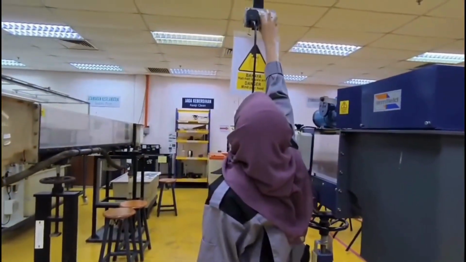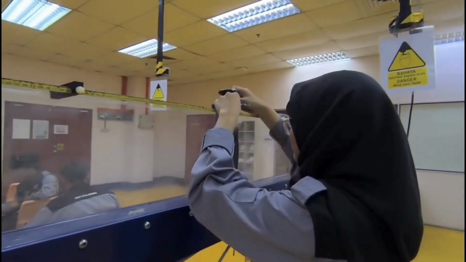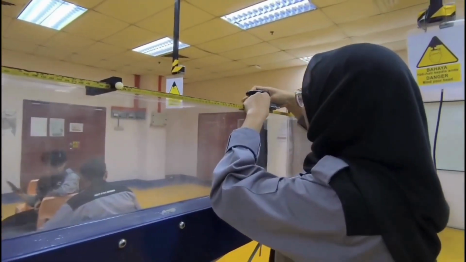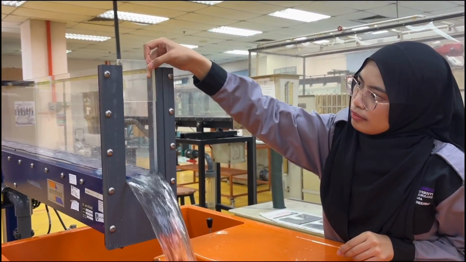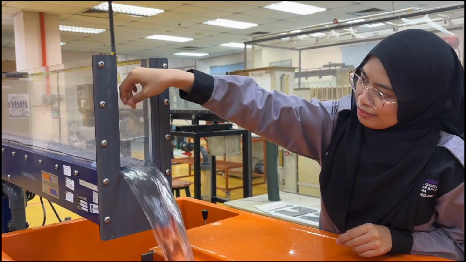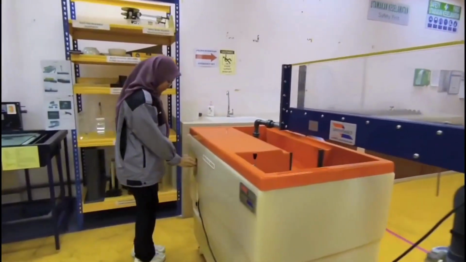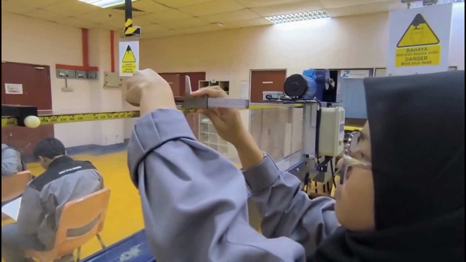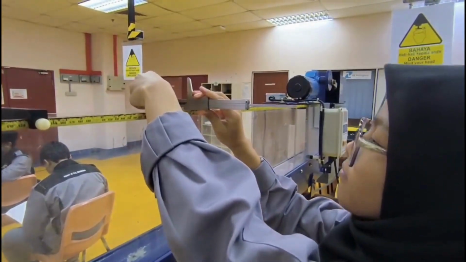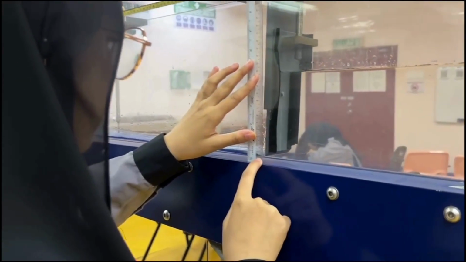First of all, we turn on the machine switch. After that, we adjust the position of the sluice gate to the correct state. Then, place the tailgate at the end of the flume. Then, open the valve to release the water. After the water has come out, we measure the width of the flume. After the water has stabilized, we measure the height of the sluice gate.